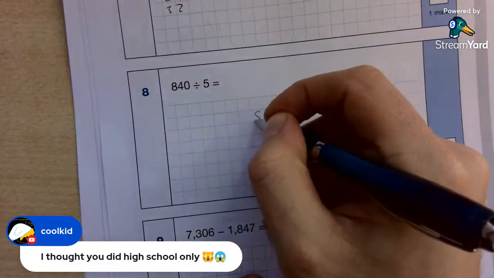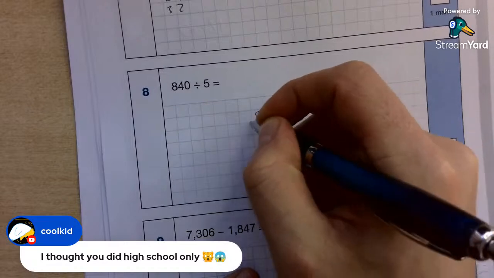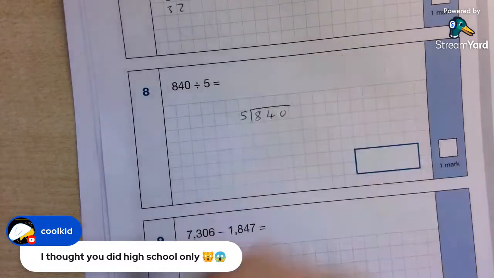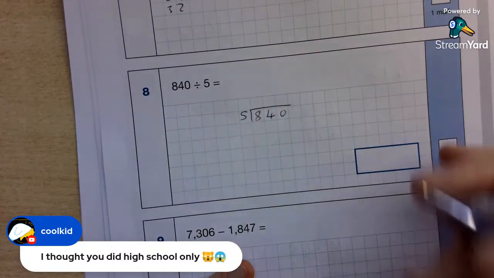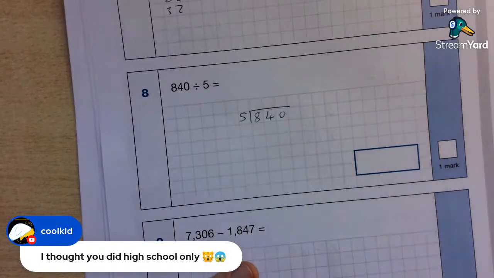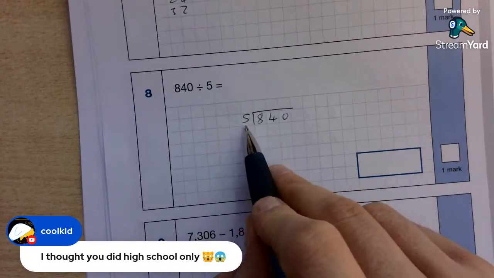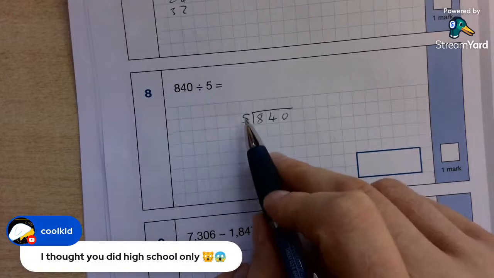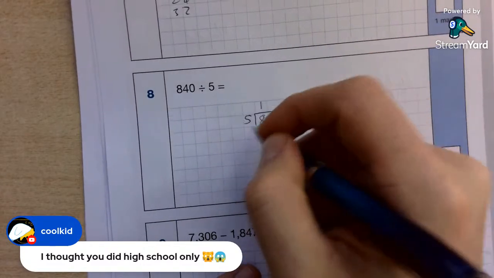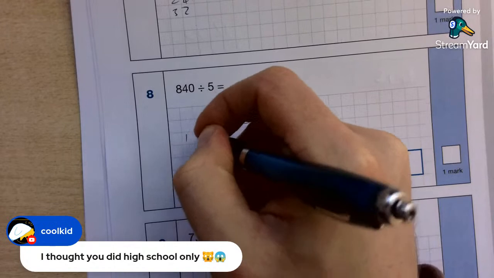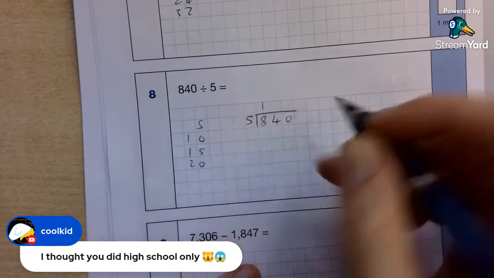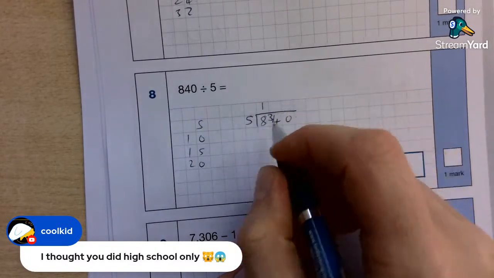Now this time, 840 divided by 5. Yeah, bus stop division really helps, really practice bus stop division. It's something you've really got to get better at, because it'll make your life a lot easier. 5 into 8 is 1, and then I'll do my 5 times table just so you can see. 5 into 8 is 1, 3 left over.